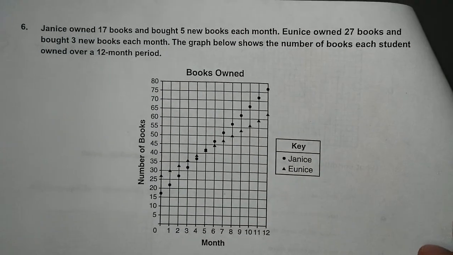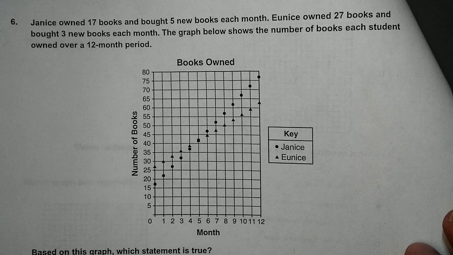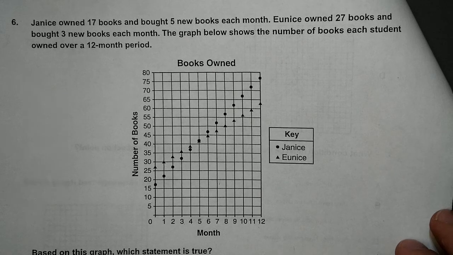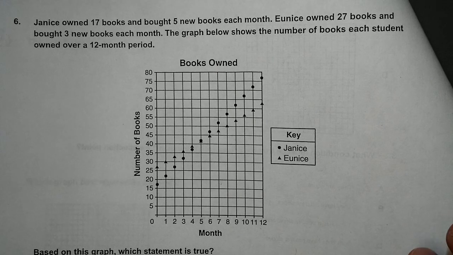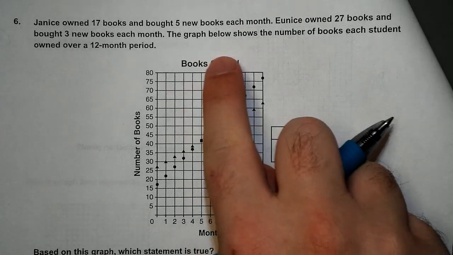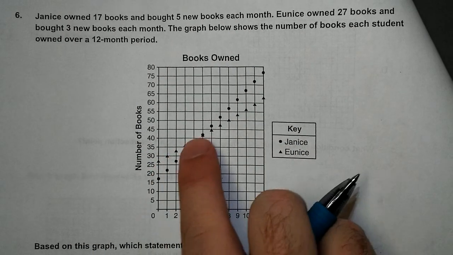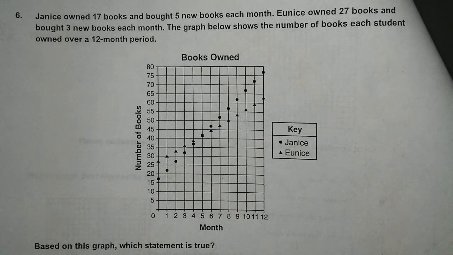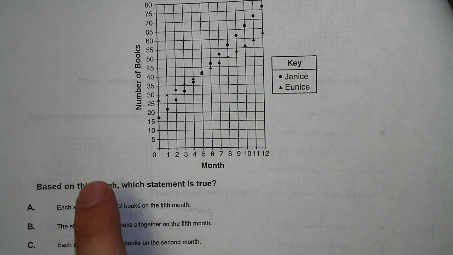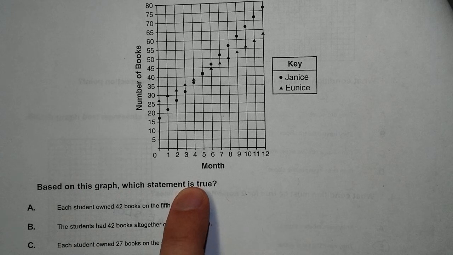Alright. Number 6. Janice owned 17 books and bought 5 new books each month. Eunice owned 27 books and bought 3 new books each month. The graph below shows the number of books each student owned over a 12-month period. So Eunice is the triangles, Janice is the dots. Based on this graph, which statement is true?